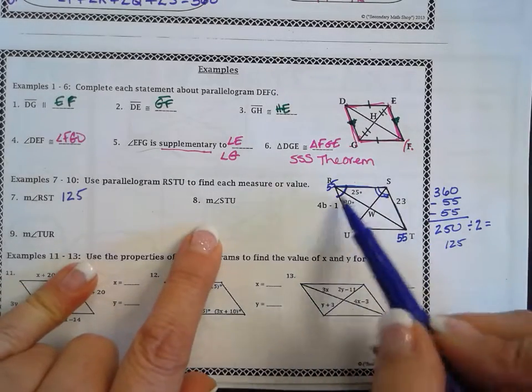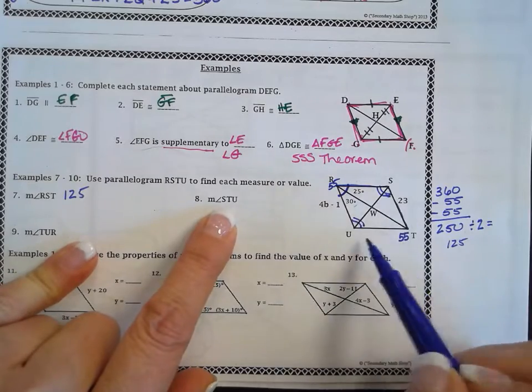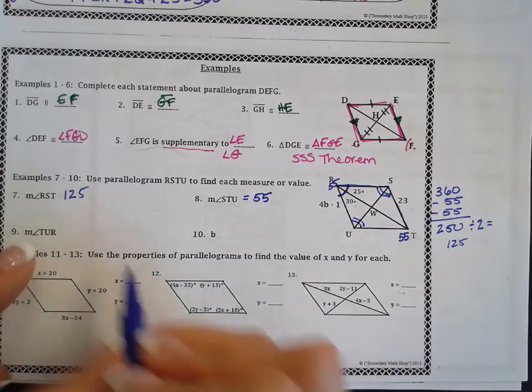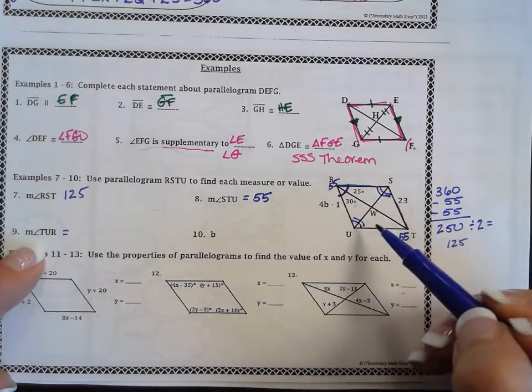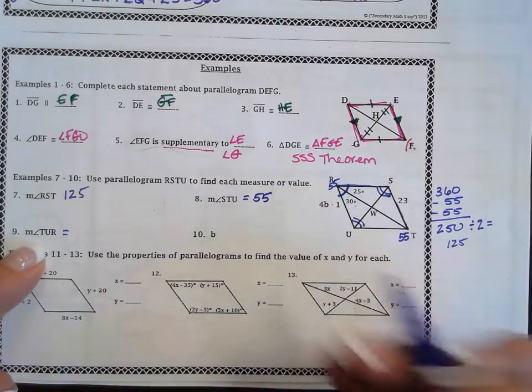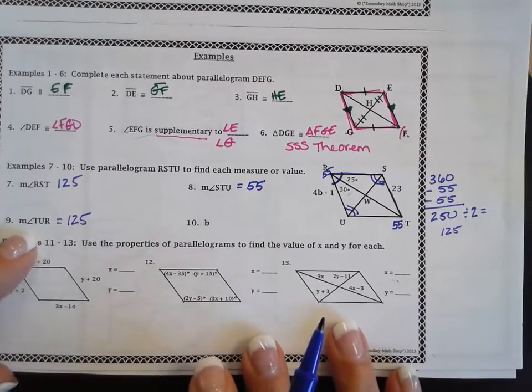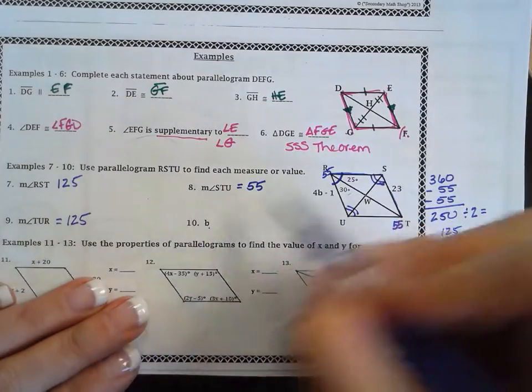So now we can just go through. We already figured out all the angles, so STU is going to be 55. And then TUR is 125.